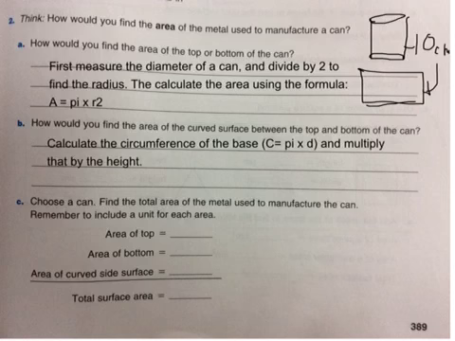For question C, you are asked to choose a can, any can. Look in your cupboards, get a can out, any can of food, tomato paste, tuna, anything. Find the total area of the metal used to manufacture the can. So you're going to look for the top, the bottom, and the actual cylinder. And remember to include a unit for each area. So I would recommend using a ruler with centimeters.